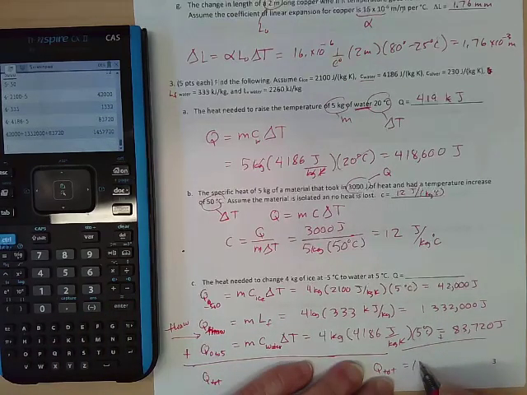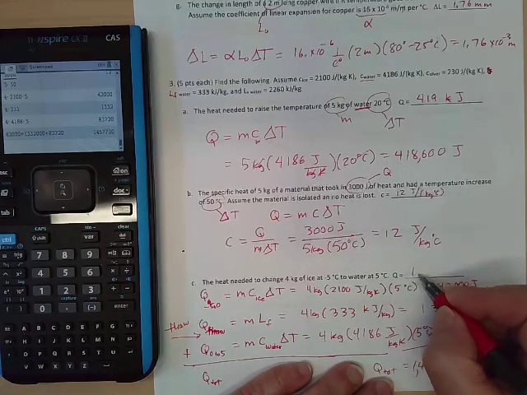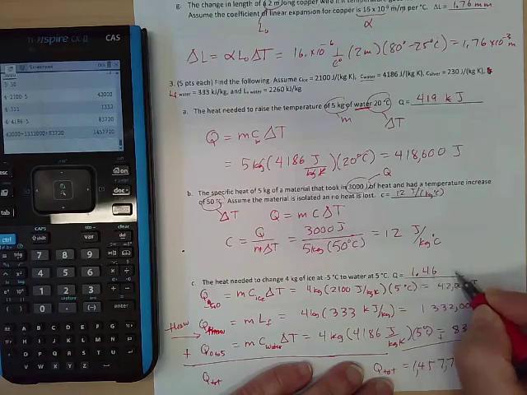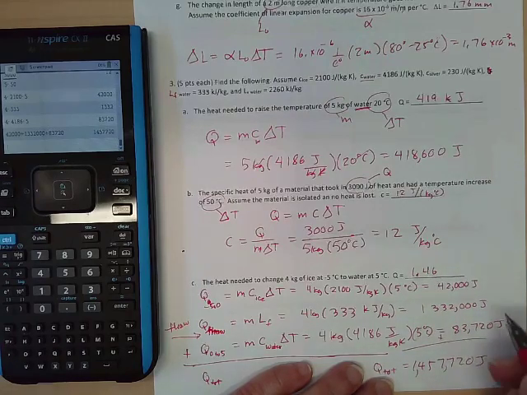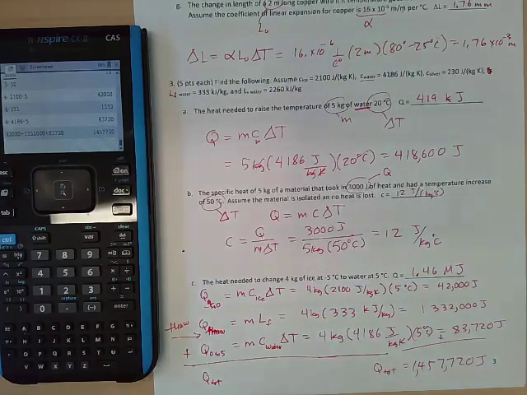Okay, 1,457,720. Okay, so 1.46 times 10 to the 6th joules, so megajoules, 1.46 megajoules. Alrighty, that's a lot of joules.